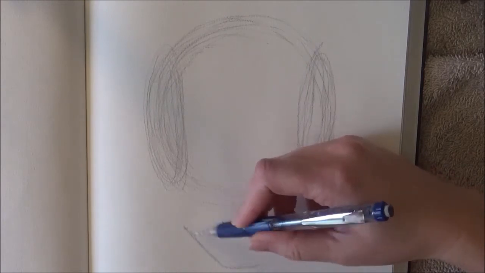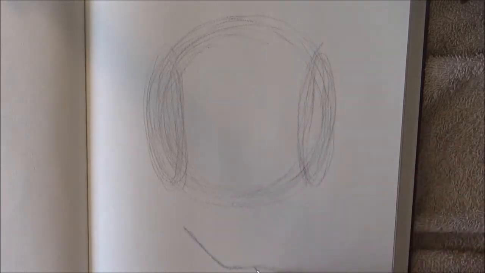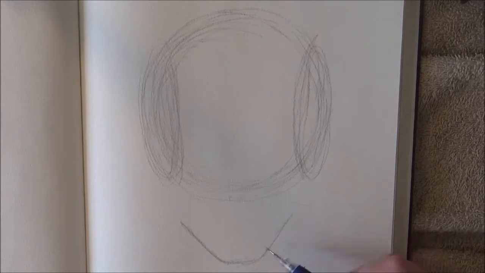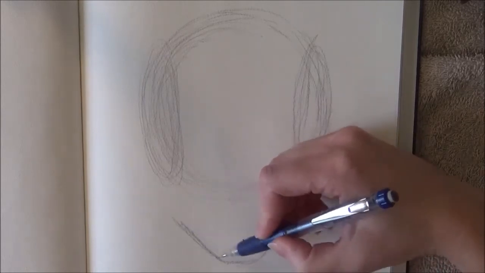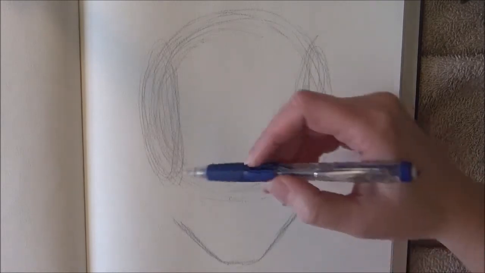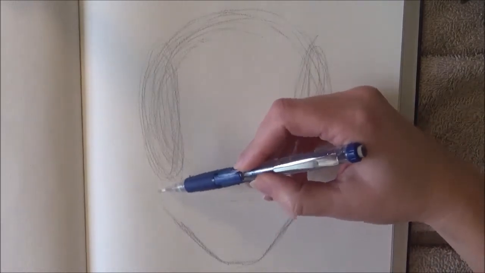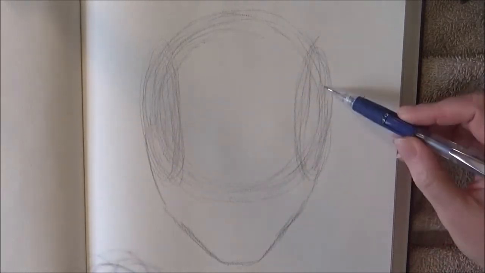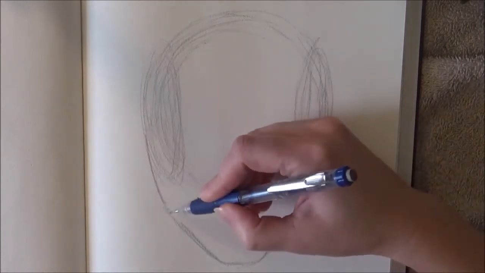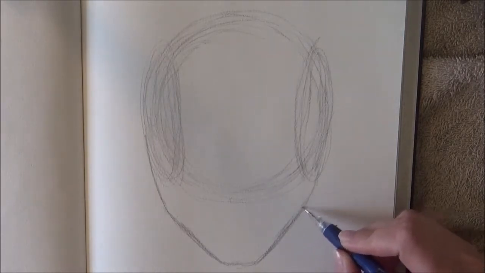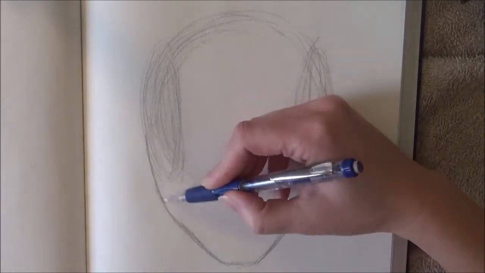And then the jaw. And then from the jaw, you can connect it to your head. So it gives you a nice jawline, and sometimes you can play with this to figure out where you want everything.